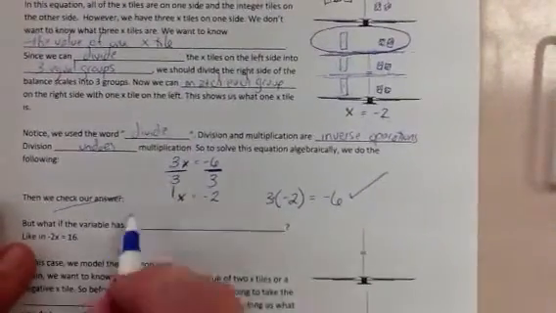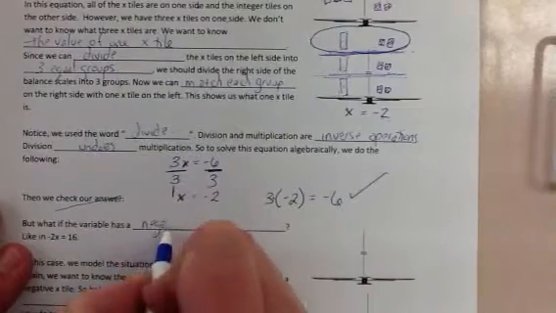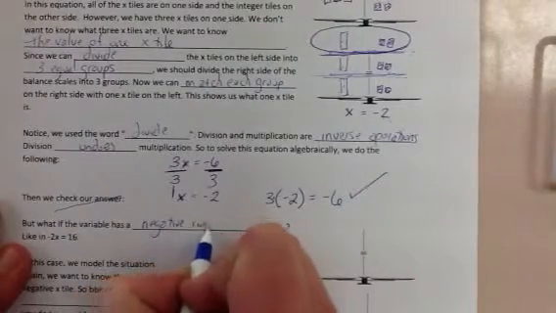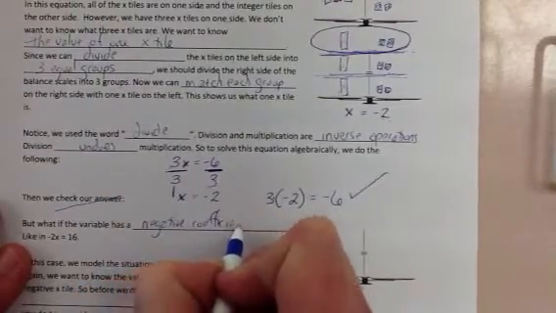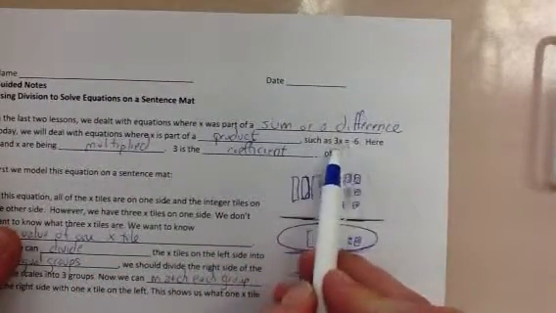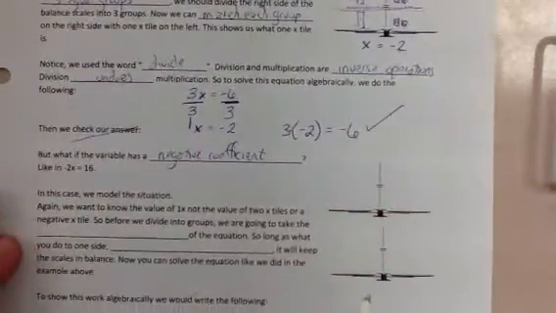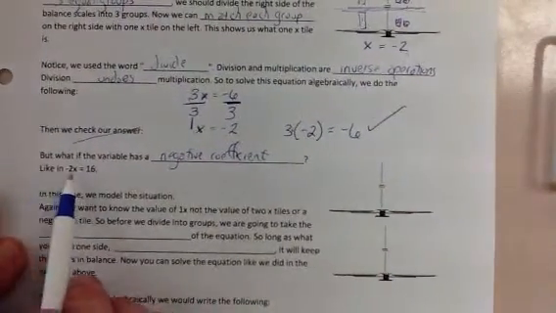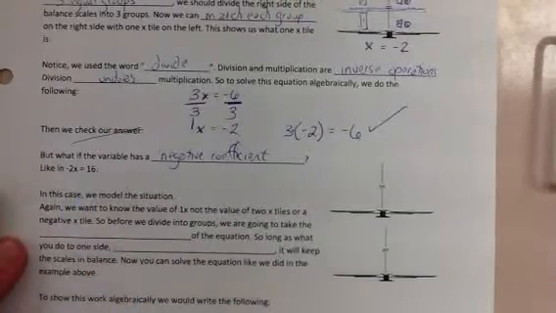But what if the variable has a negative coefficient? Now remember, coefficient meant that number that's being multiplied by the variable, right? So here 3 was a positive number. What if we end up being multiplied by a negative number? Like in this case, -2 times x equals 16.